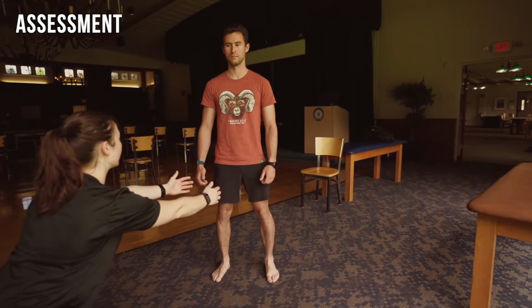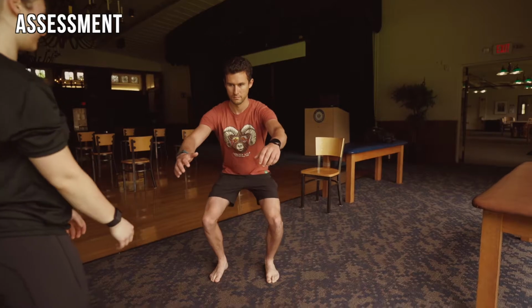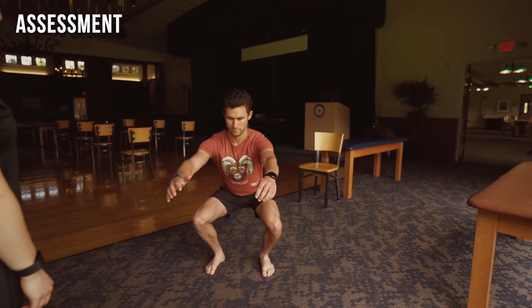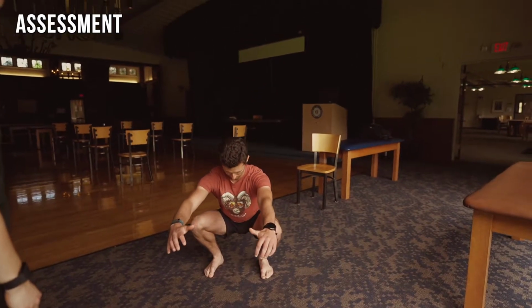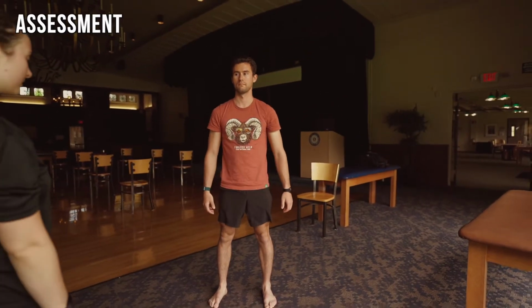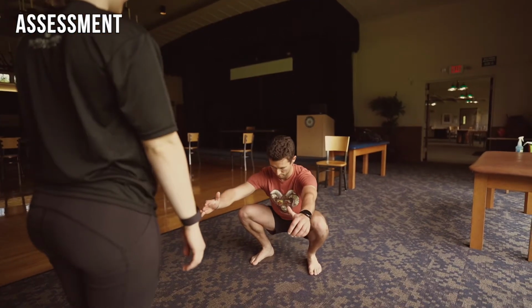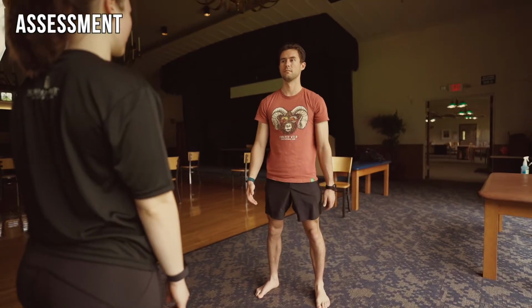You can also have the participant do a squat, checking for how much dorsiflexion you see at the ankle, and looking for any hip stiffness that may be contributing to knee pain. You can also look for valgus collapse during a squat, which may indicate hip weakness and contribute to the knee pain.